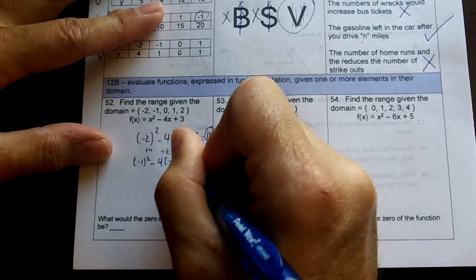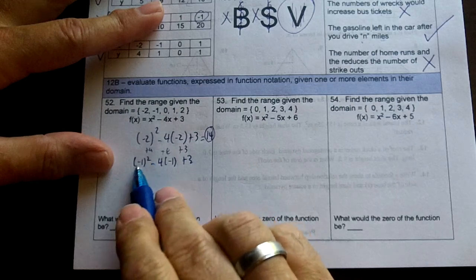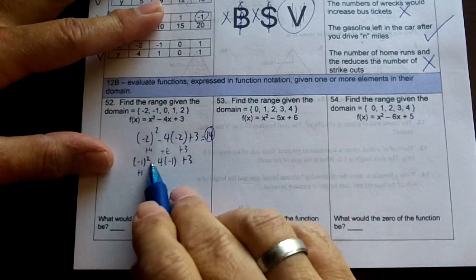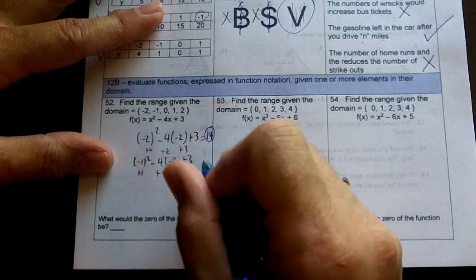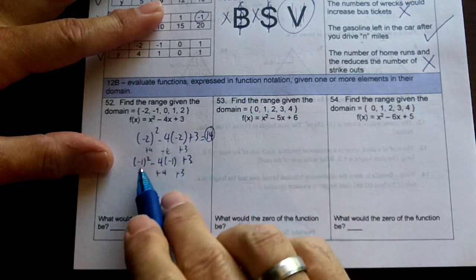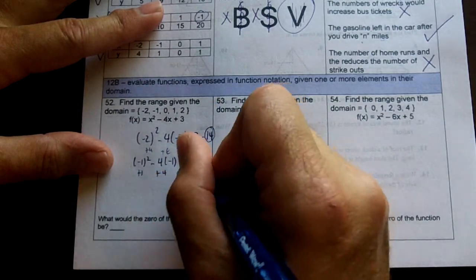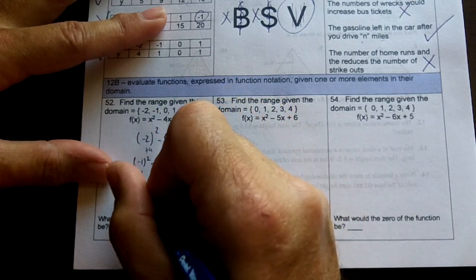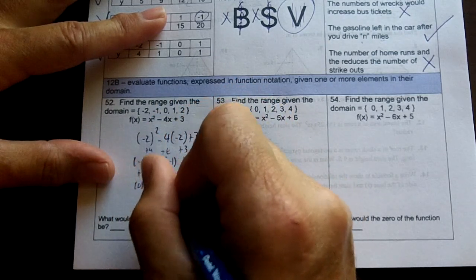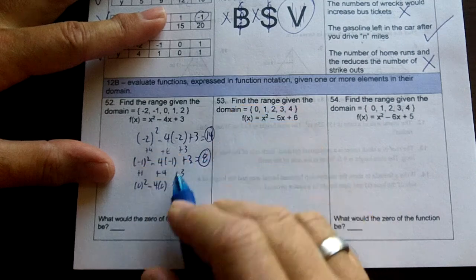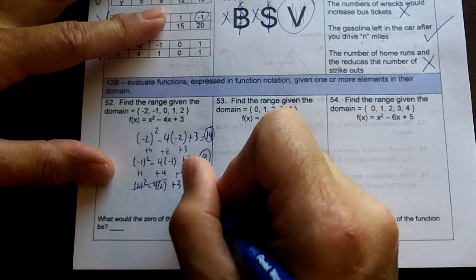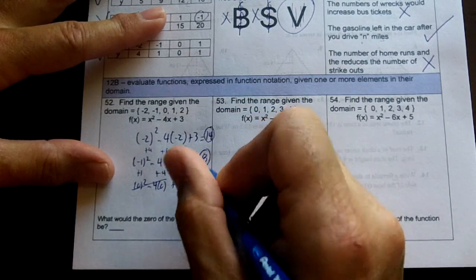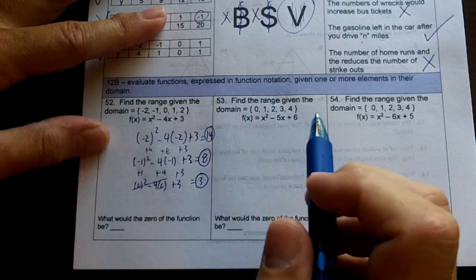This takes a long time to do it by hand. -1 times -1 is a +1. This will be a +4, and that'll be a +3. So 1 + 4 + 3 is 8. The next one, 0. If I plug in 0, I'll get 0 squared minus 4 times 0 plus 3. These are just going to turn into 0. I'm going to get 3, aren't I? That's going to be my y-intercept.